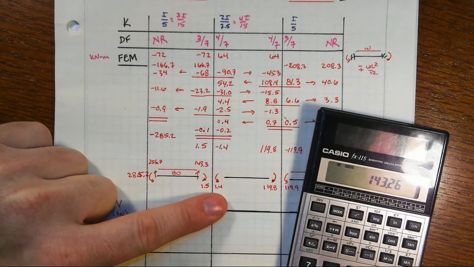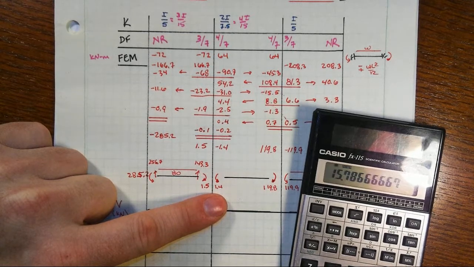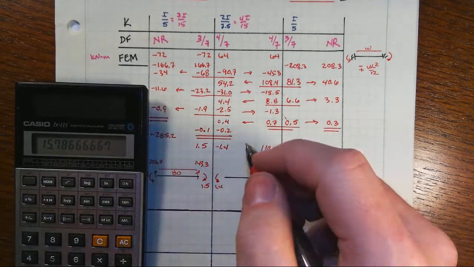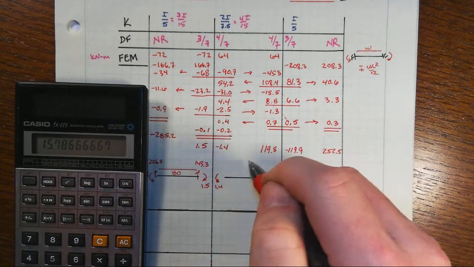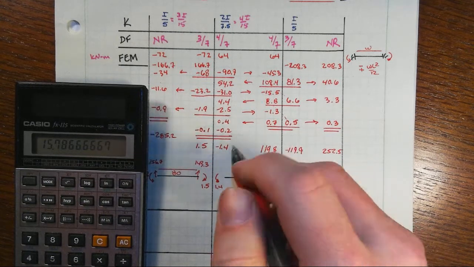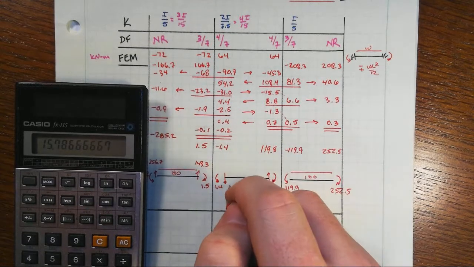Likewise, in the middle, we have a net of 119.8 minus 1.4, divide by 7.5 for that member length. So we get 15.8 for those two shears. And let's see, this net is trying to go in a clockwise fashion, so that means these shears will have to be like so.